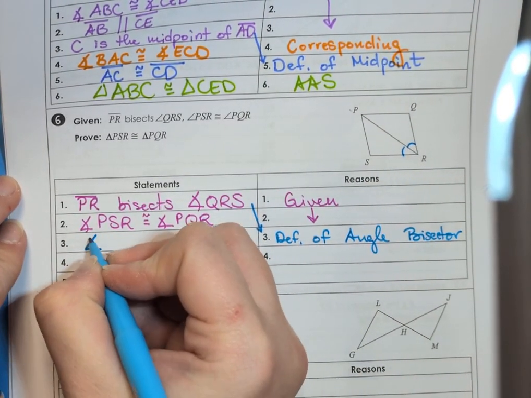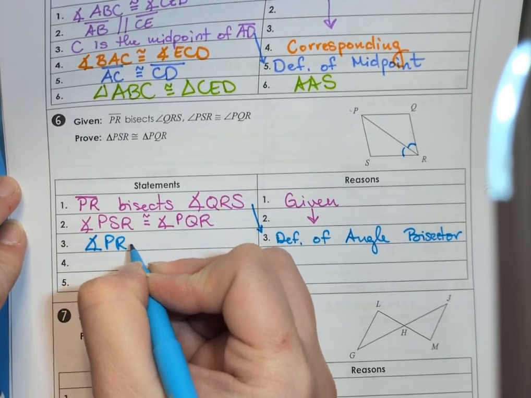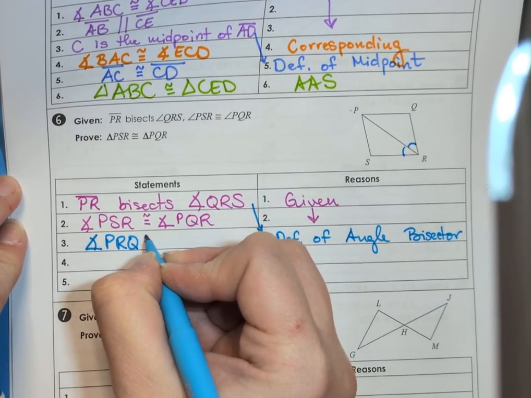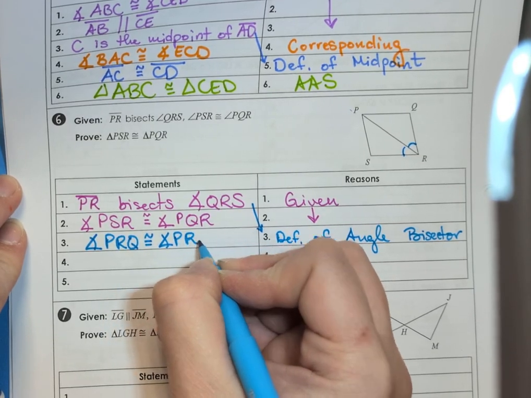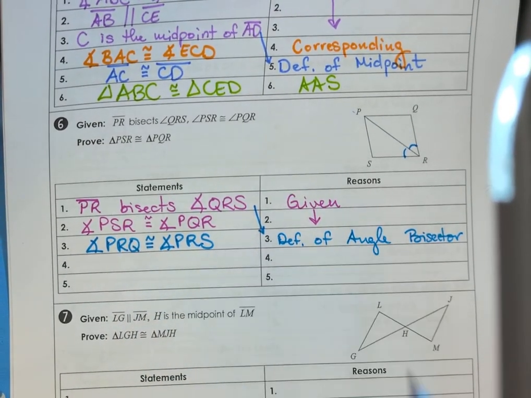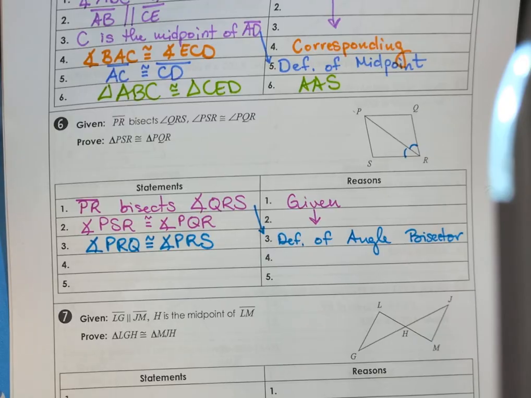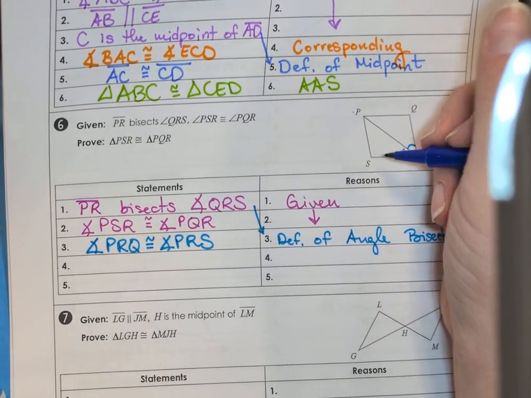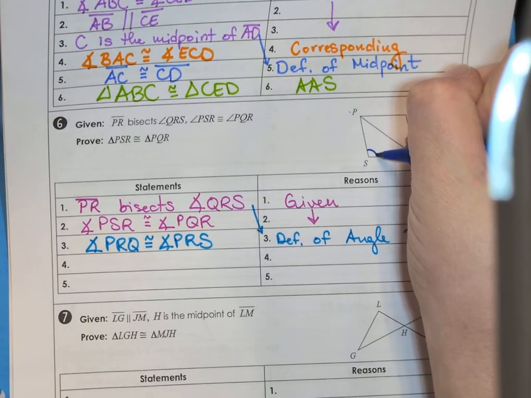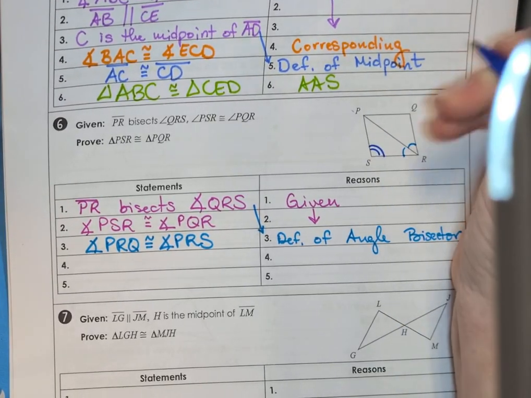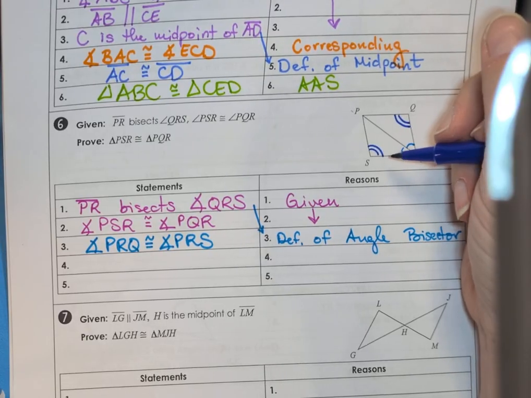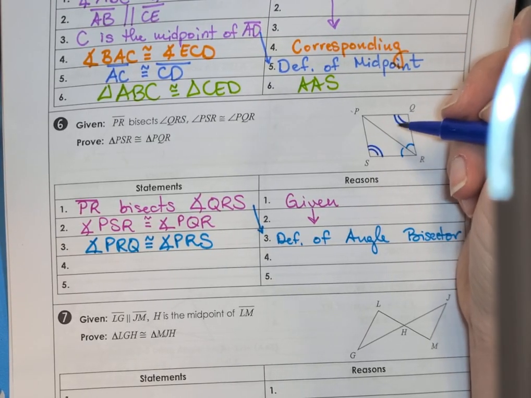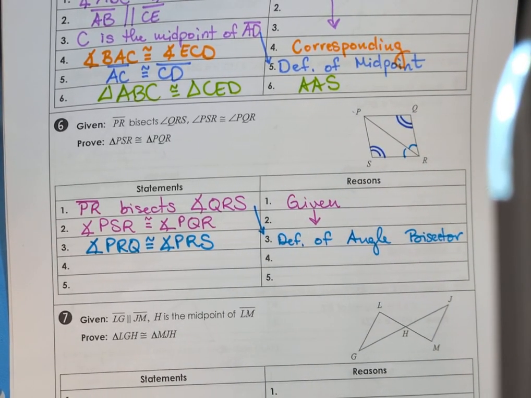So you can say angle PRQ is congruent to angle PRS. Alright, so we use that first given. Now the second given. Oh, they're so nice. They told us in the second given that this guy equals that guy. That's so nice of them.